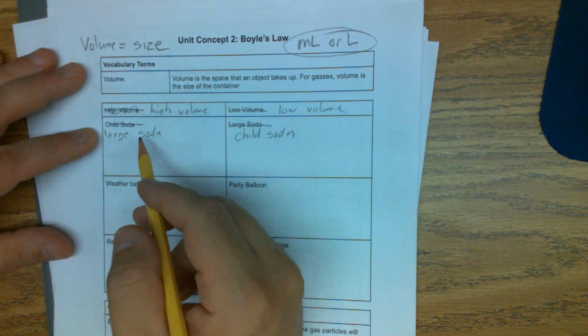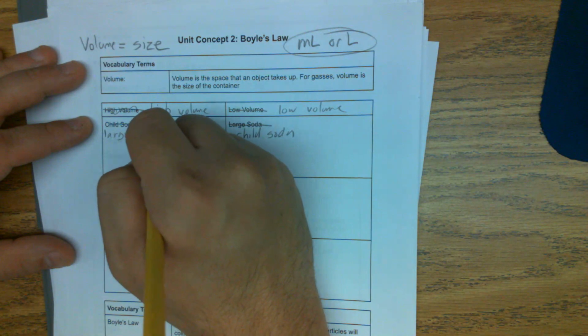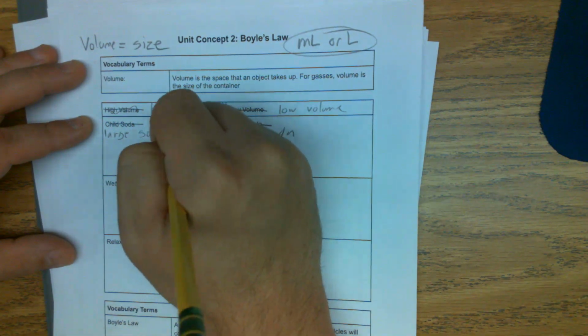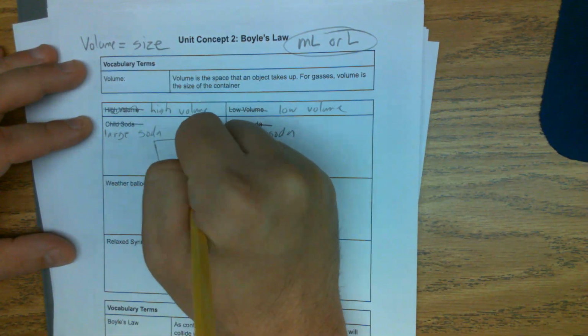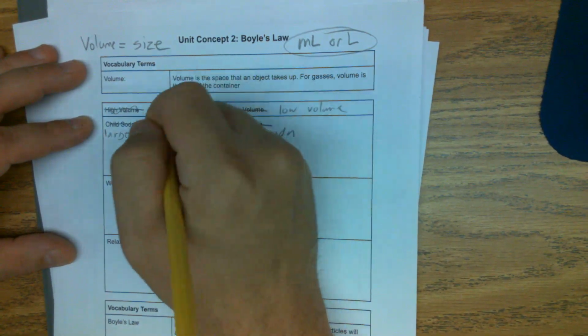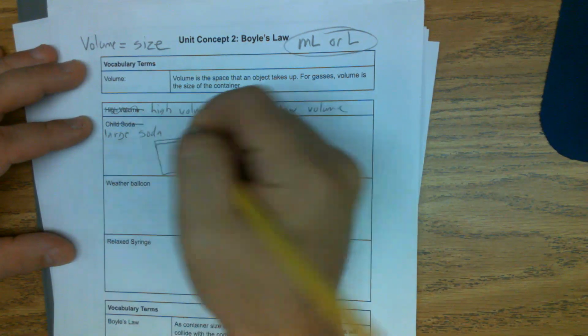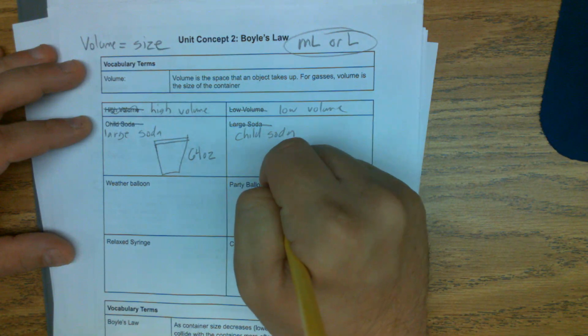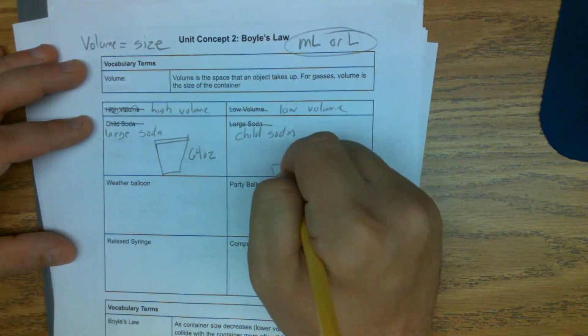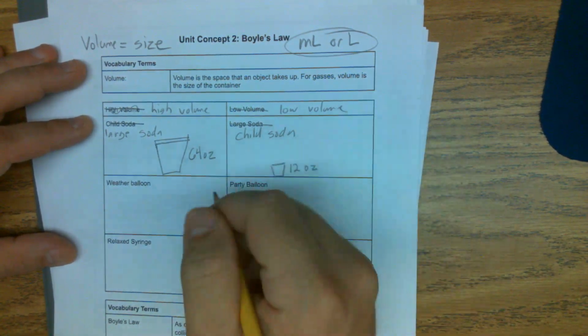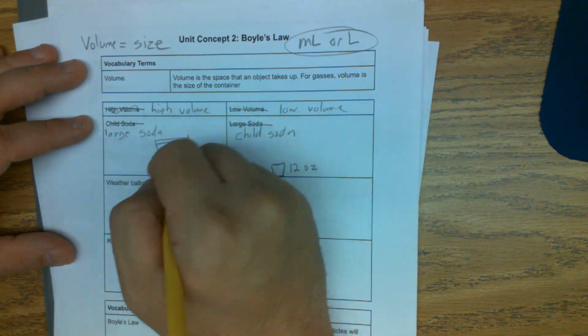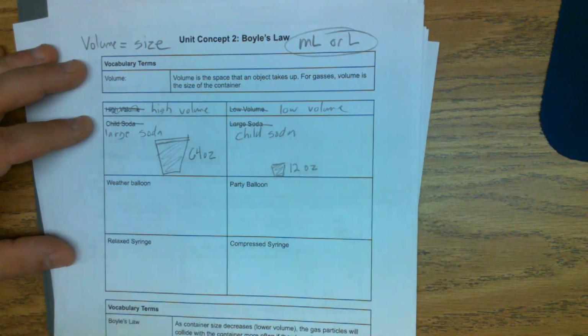So here's the idea with this. Volume's the size. So if we have a large soda, we'd have something that's a really big soda. So this might be like 64 ounces. So this is like your big gulp or whatever, which isn't that big, but child soda is like the little teeny one. We'd say this is a 12-ounce soda. So this is the size of the container. How much space does it take up?